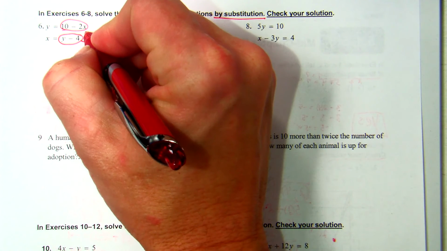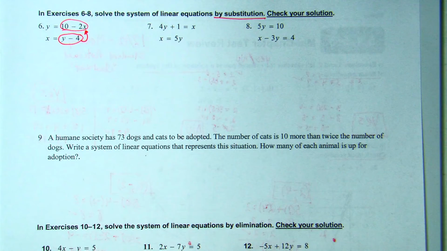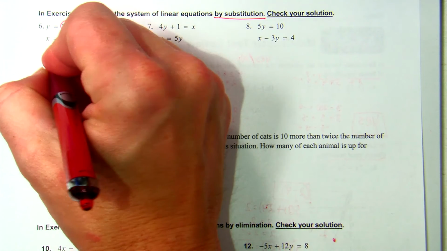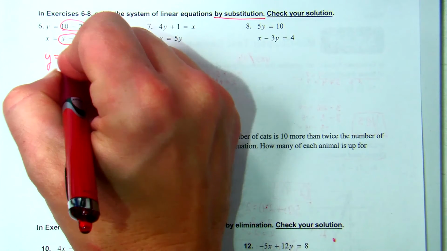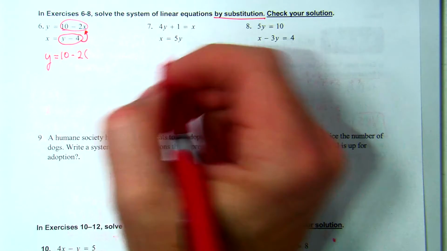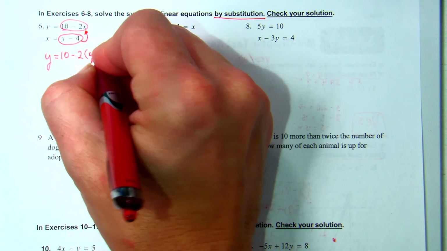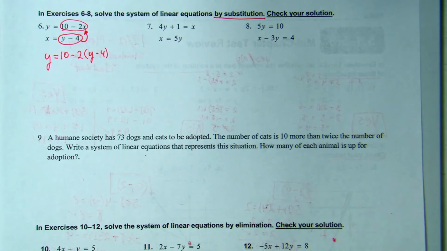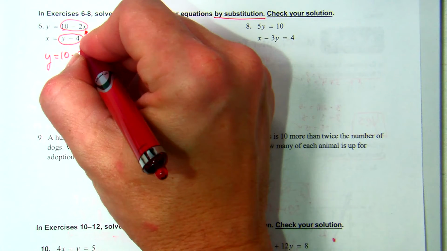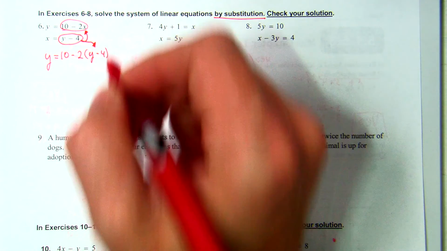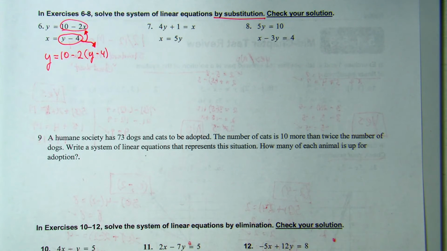I'm just going to use the x, and I'm going to plug it in to the x in the first equation. So I'm going to have y equals 10 minus 2 times y minus 4. Instead of x, I'm plugging in y minus 4.